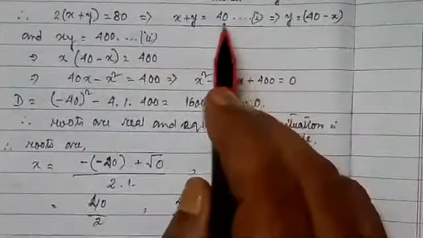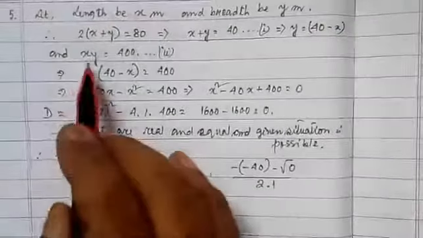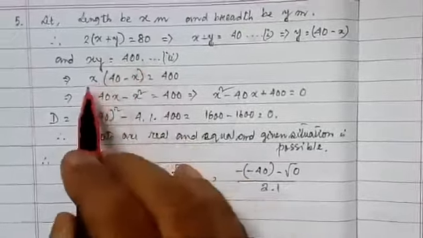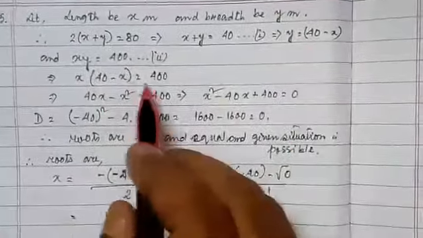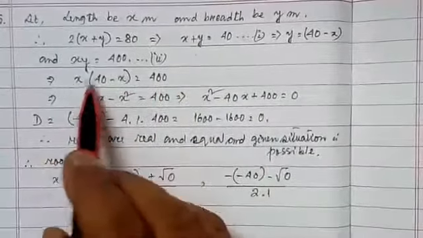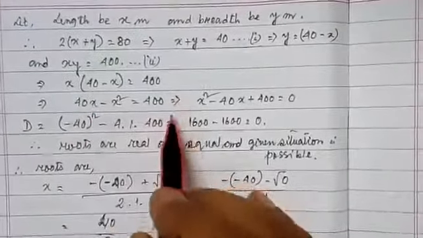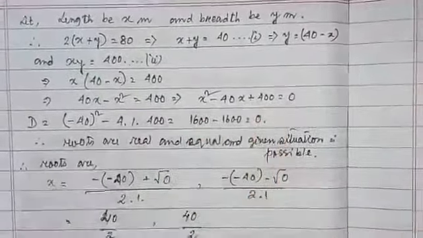This implies y is equal to 40 minus x. And area, length into breadth, that is x into y is equal to 400. So x, replace y by its value, 40 minus x, is equal to 400. This is 40x minus x square is equal to 400. This implies x square minus 40x plus 400 is equal to 0.